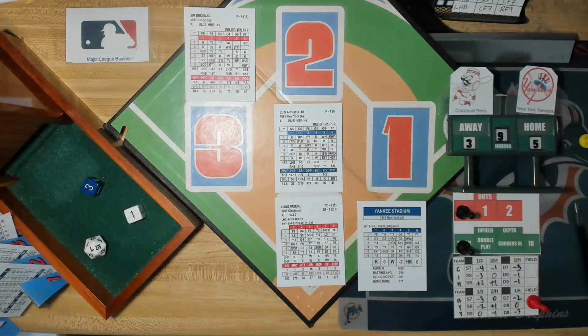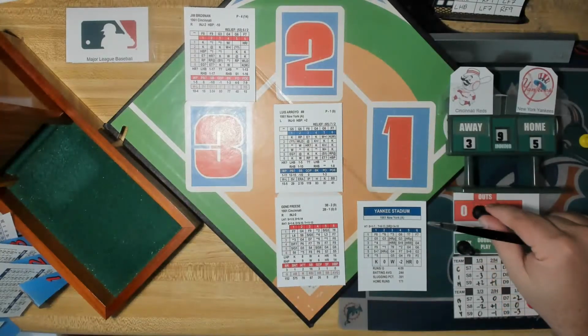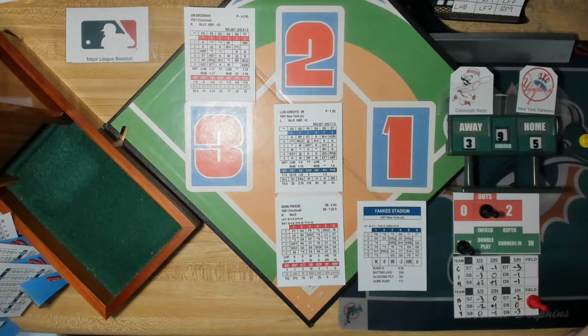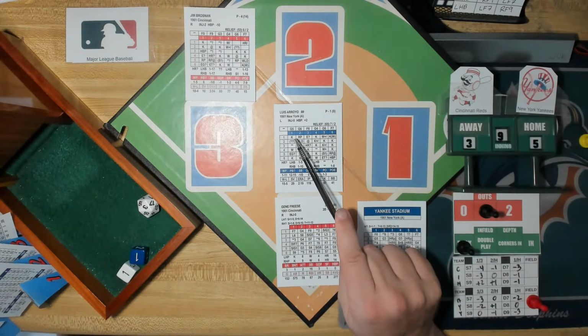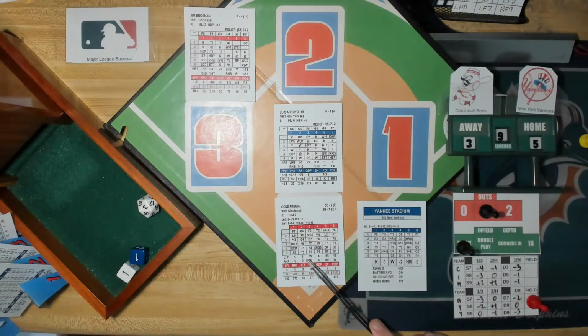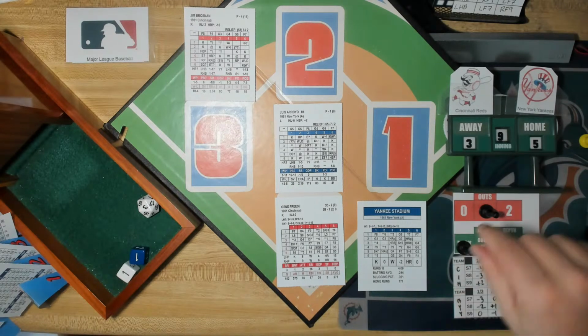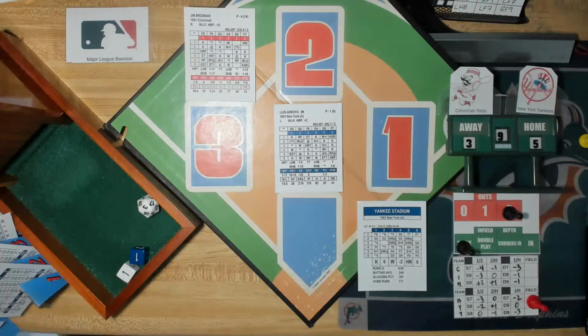Next batter will be Gene Freeze. He is 1 for 3. Arroyo will now pitch to Freeze. There is 1 out. Pitch from Arroyo. And that is a 1-1. That is a strikeout chance against the lefty. Freeze is an 8. That is a 3. He got him. Struck him out. Struck out Freeze. 2 down.